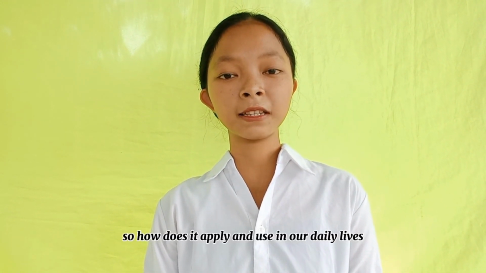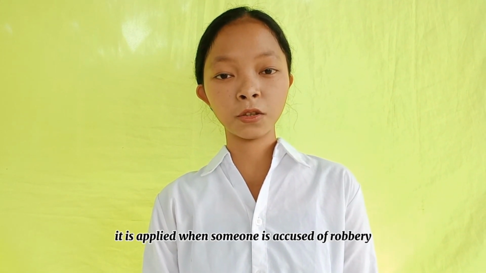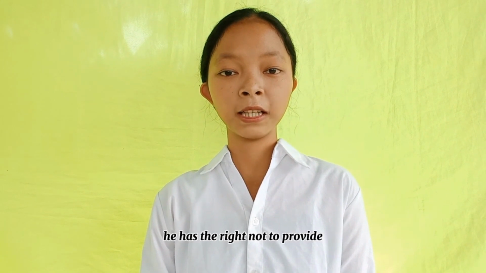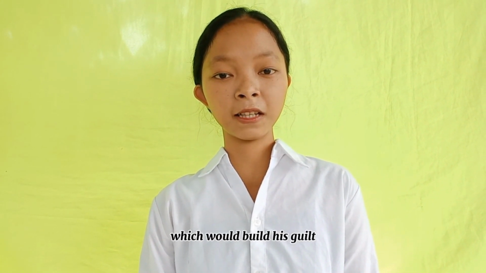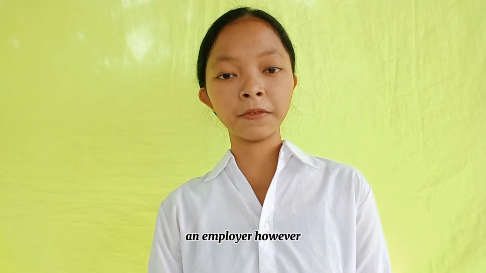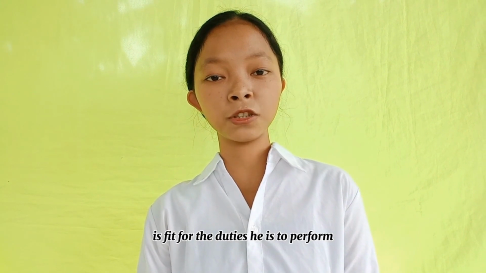So how does it apply and is it used in our daily lives? It is applied when someone is accused of robbery. For example, he has the right not to provide evidence which would build his guilt. An employer, however, has the right to ensure that an employee is fit for the duties he is to perform.